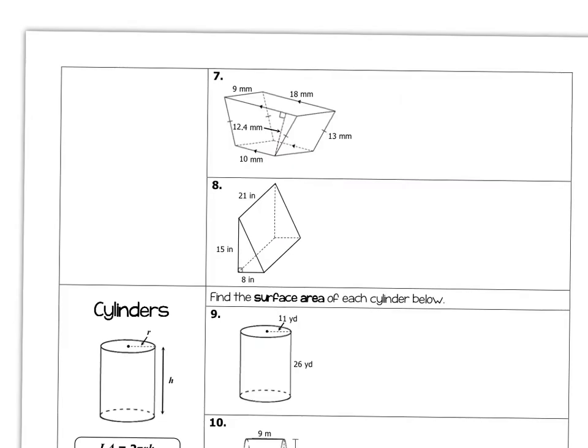Okay, on the next page, we're going to continue on with what we were doing. So the hardest part about this whole thing is just trying to find out what the bases are and what the height is. So I'm going to go bases in yellow this time. So these two trapezoids are my bases. For the lateral area, we want the height between those two bases, which is right here, 9, and then we want the perimeter of my base.